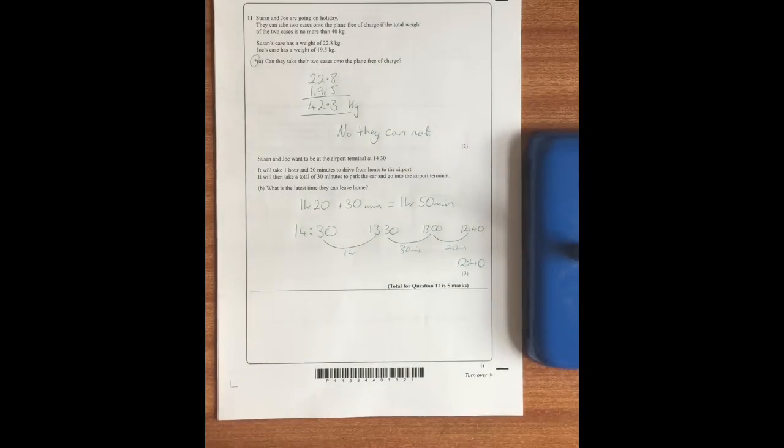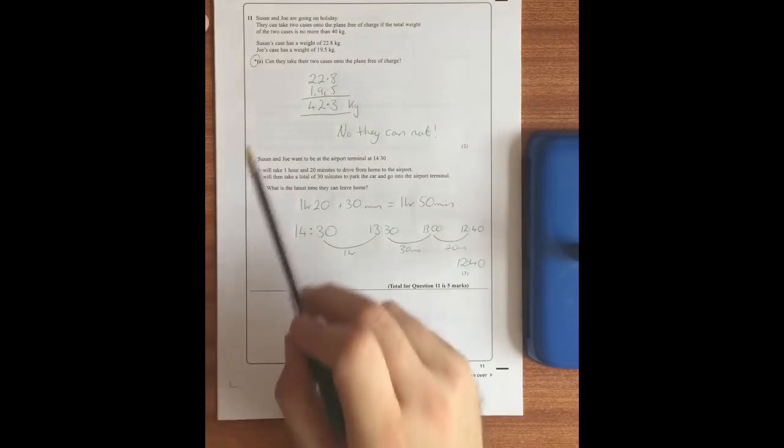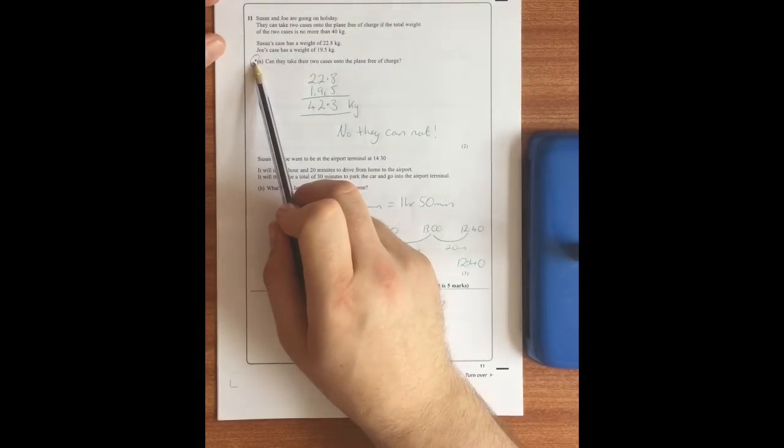Question 11. Susan and Joe are going on holiday. They can take 2 cases onto the plane free of charge, so long as they add up to no more than 40 kilograms. Susan's is 22.8 and Joe's is 19.5. Can they take it? Now notice part A is an asterisk question, so you must write something at the end of this one.